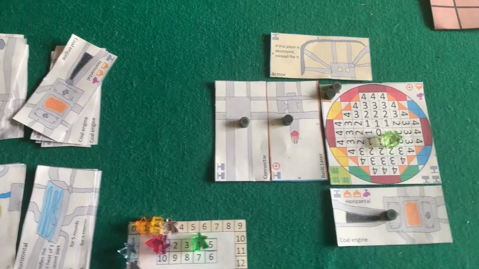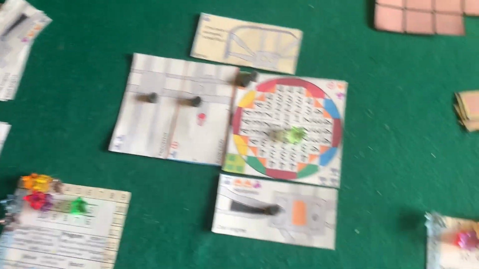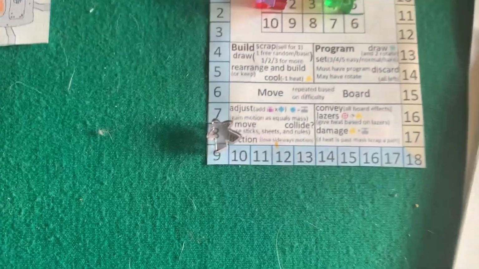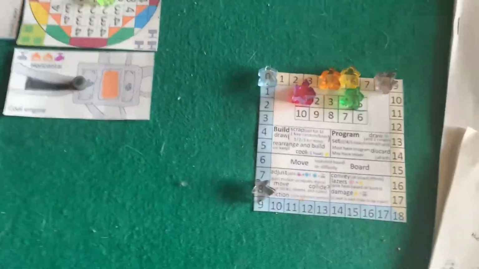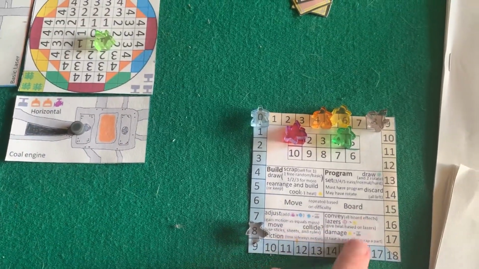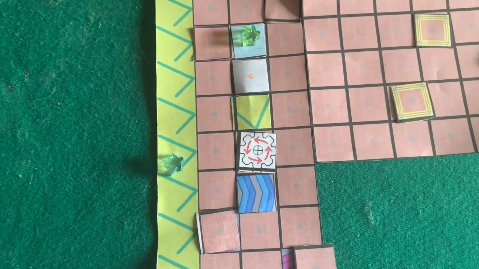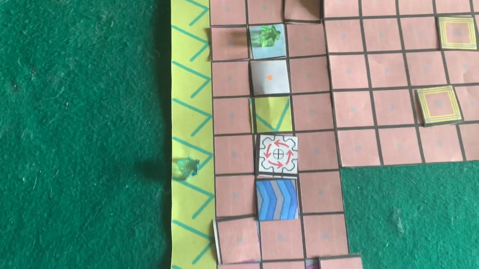collisions, and so now let's get into what some of the different board mechanics do. Once you have finished colliding and done friction, which I covered in the last video, you go on to the board step. During the board phase, if you are on a special terrain space, stuff will happen.